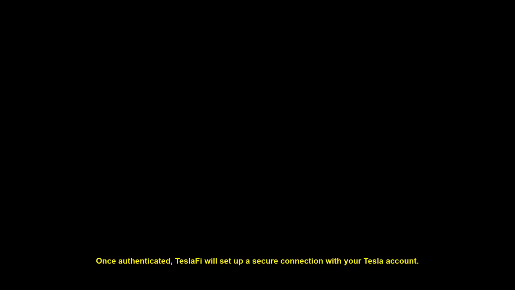Once authenticated, TeslaFi will set up a secure connection with your Tesla account. You will be redirected back to the TeslaFi dashboard once the connection is established. Your driving data will begin syncing automatically. You can check your driving analytics and billing information under the respective sections.